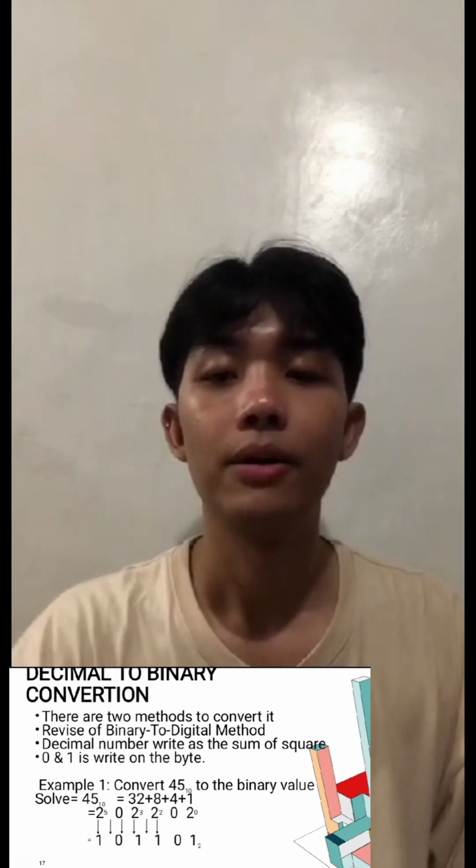Decimal to binary conversion. There are two methods to convert it. Revise of binary to decimal method. Decimal number write as the sum of square 0 and 1 is write on the byte. Example 1. Convert 45 subscript 10 to the binary value. So solve is equal to 45 subscript 10 equals, so 32, 8, 4, and 1.